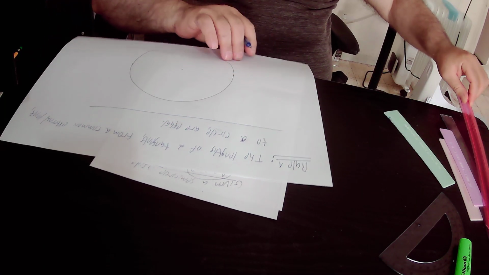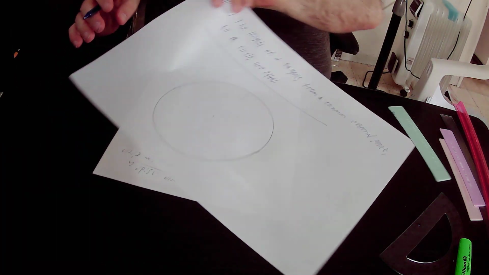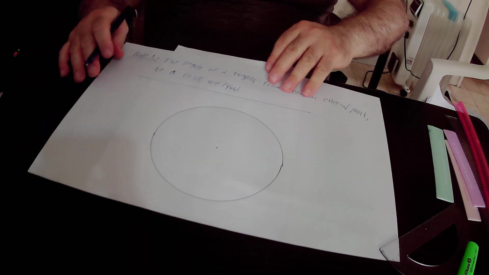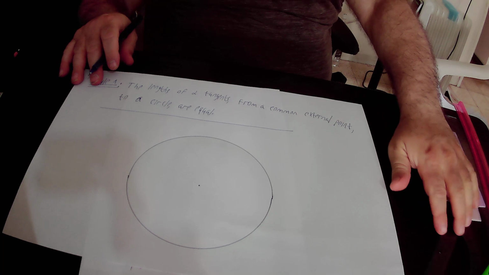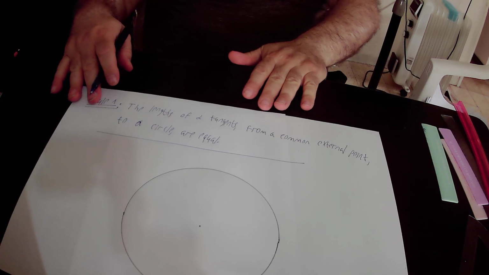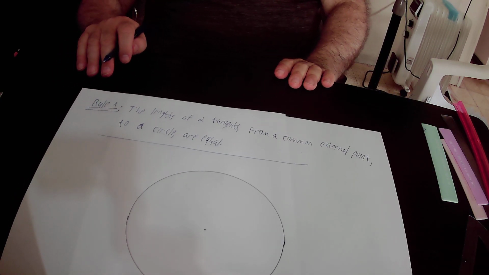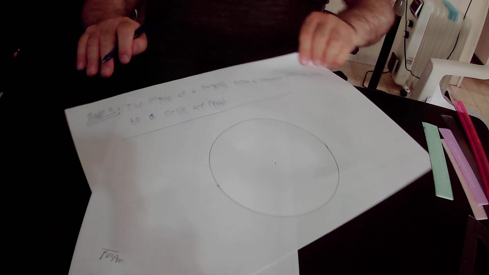So I will read rule number 1 again. According to rule number 1, the lengths of two tangents from a common external point to a circle are equal. So what is the meaning of rule number 1?